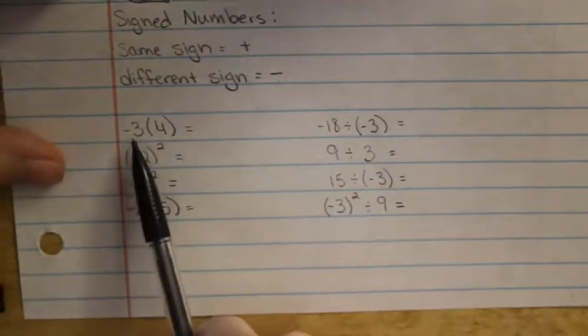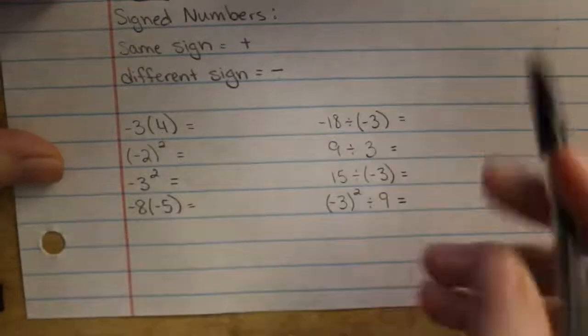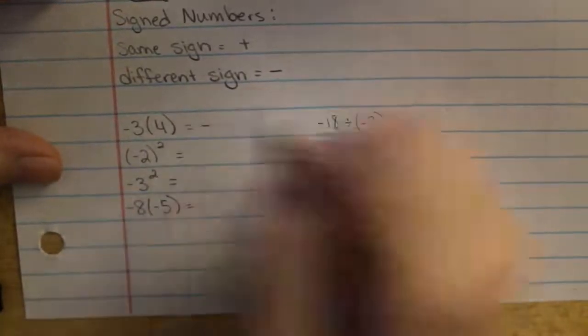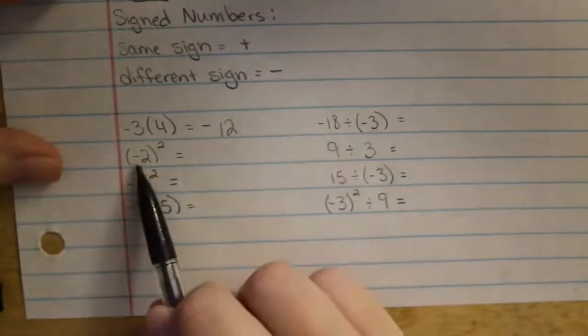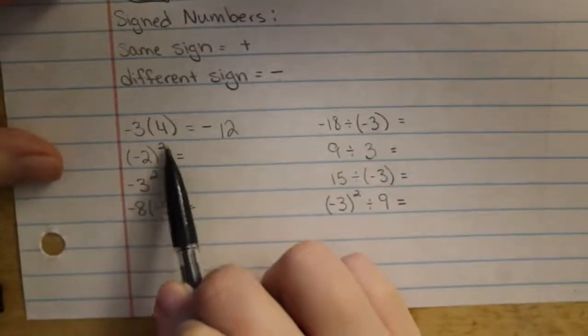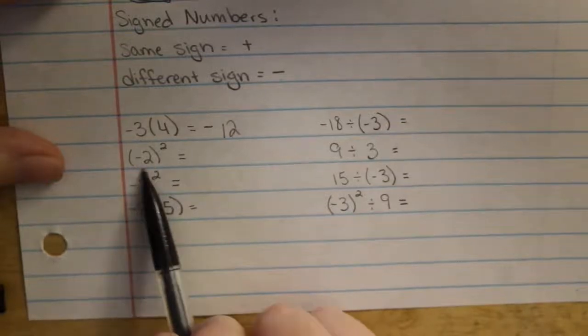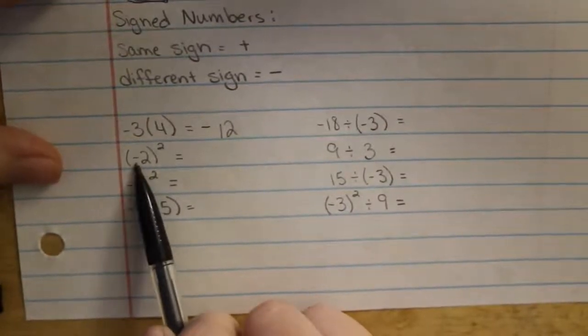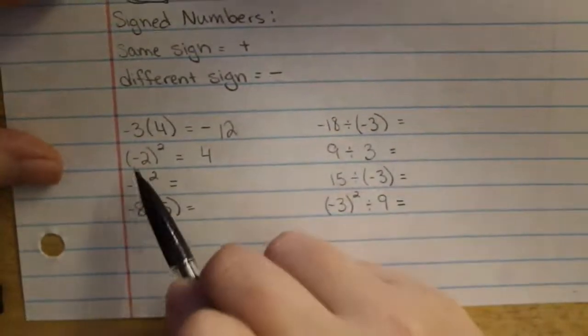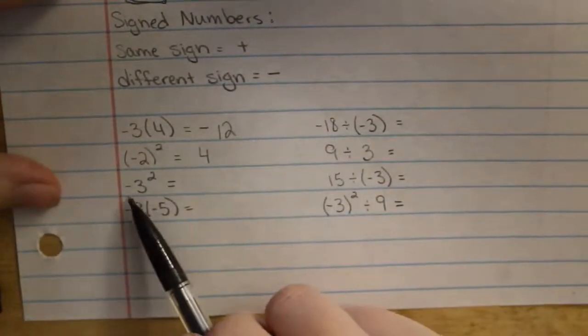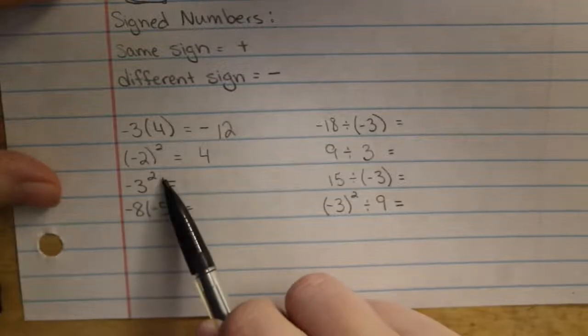So I'm going to start over here. Negative 3 times positive 4. Since I have opposite signs, I'm going to make that a negative. 3 times 4 is 12. Negative 2 in parentheses squared. This means that the whole negative 2 is being squared. So this is negative 2 times negative 2, which is a positive 4 because it's 2 negatives. However, when we move down here, you've got a negative 3 squared.